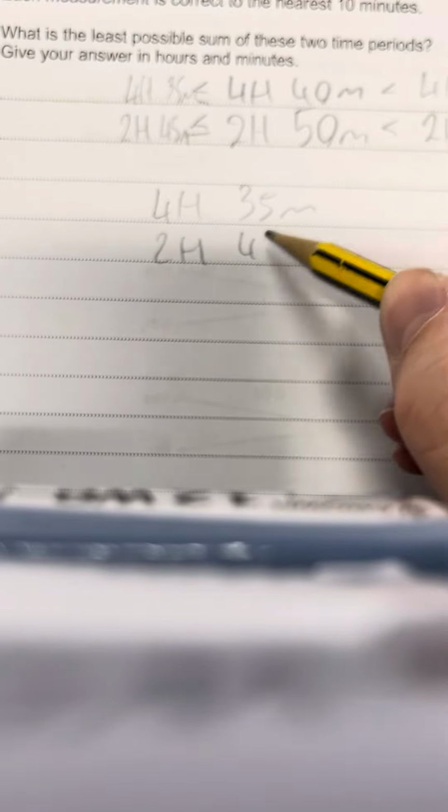Anyway, let's answer the question. So what is the least possible sum of these two time periods? So the least possible sum, so we're going to add the lowest two possibles. So we're going to add 4 hours and 35 minutes with 2 hours 45 minutes.